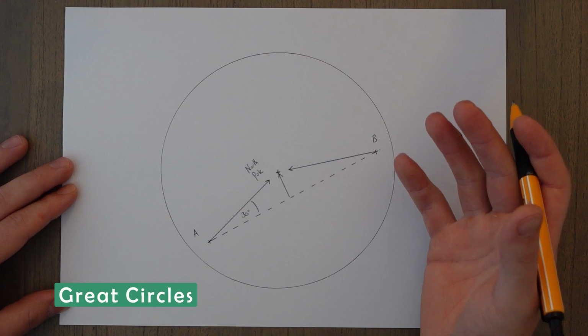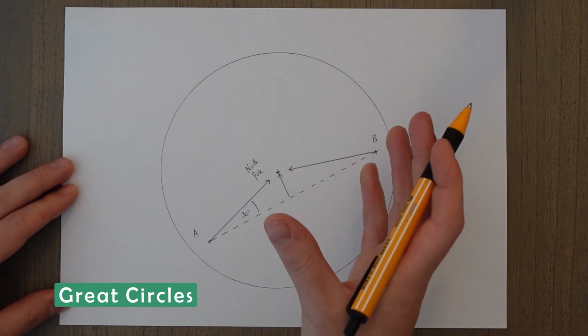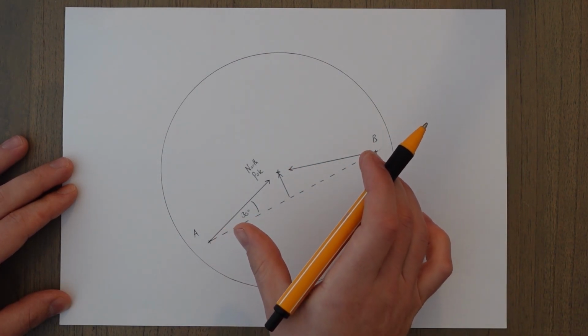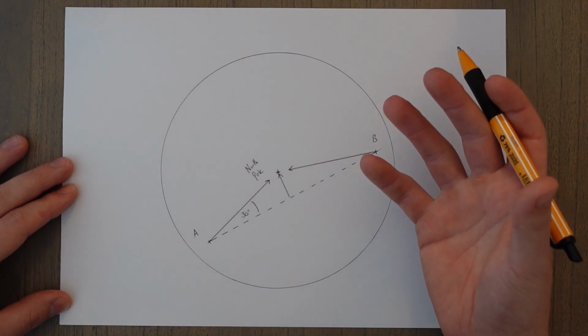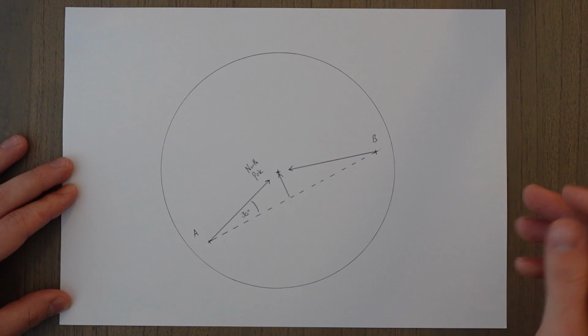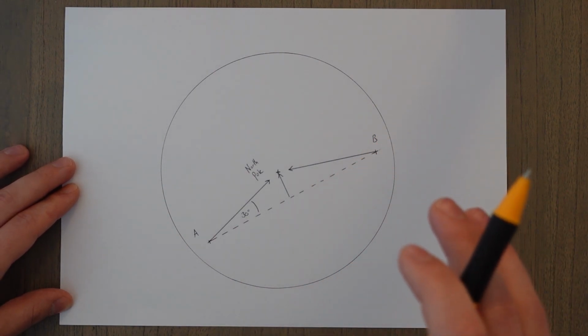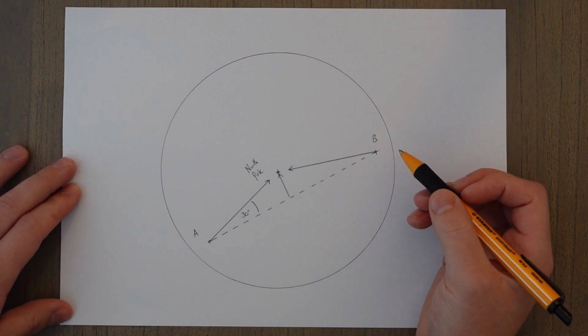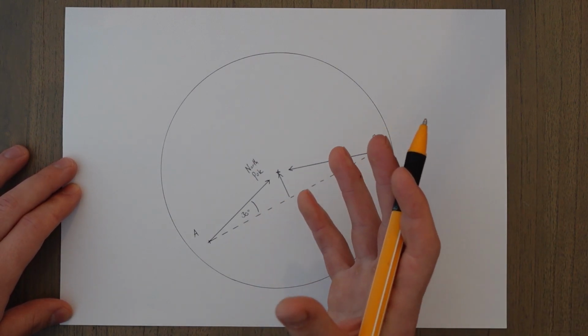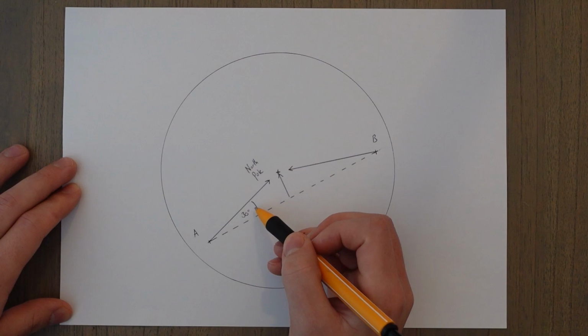So due to a great circle being a straight line on a curved surface, the track of the great circle is variable. It's constantly changing. So what do I mean by that? If we take a look at a top-down view from this point A to this point B, we start off with a track always referenced to north of 30 degrees.